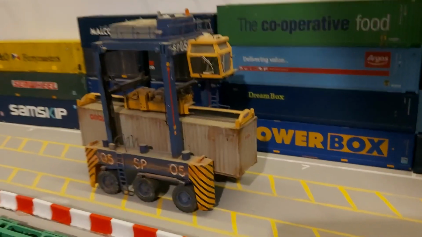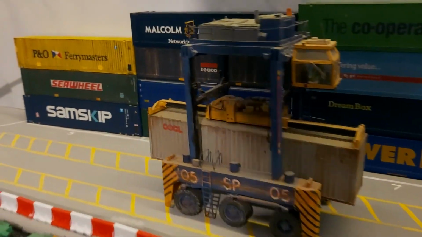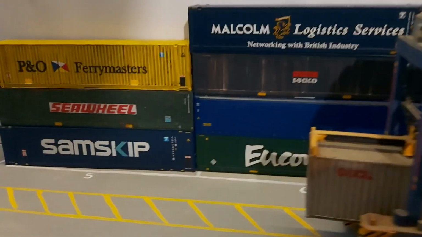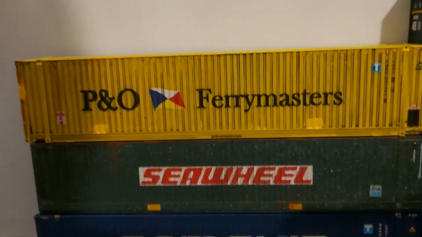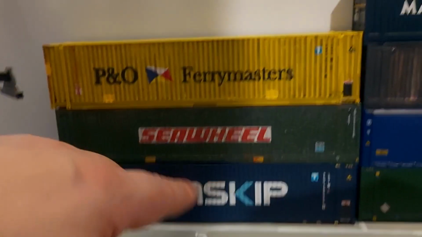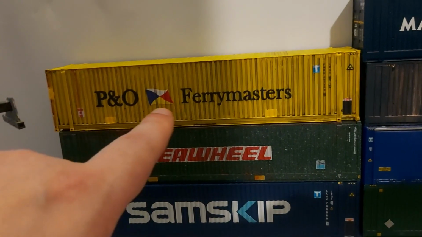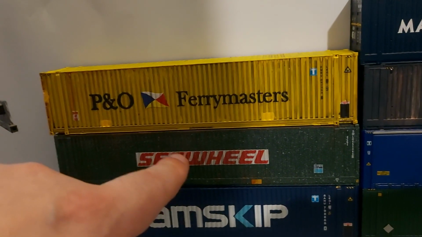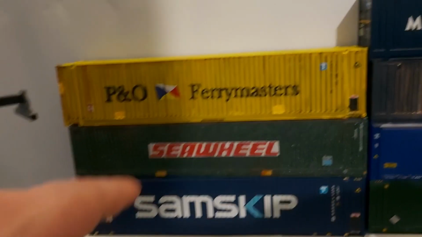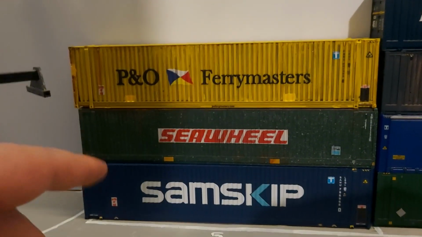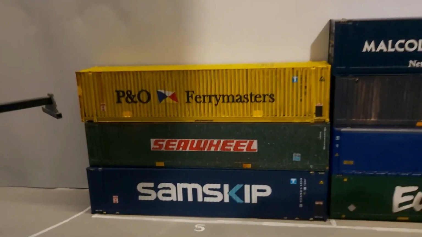As we move down, now there's my other straddler, and I've got some more containers. These two, this one here, the bottom one, and this top one here. But these two here I've actually weathered and experimented with. I'm really pleased with these. So that's another two that I've been weathering up.